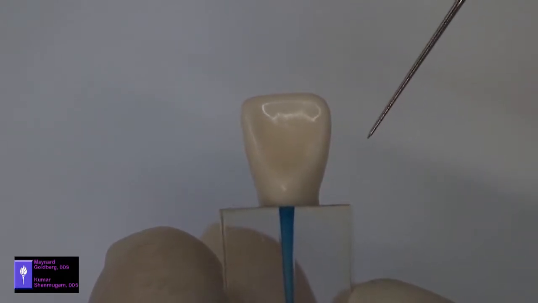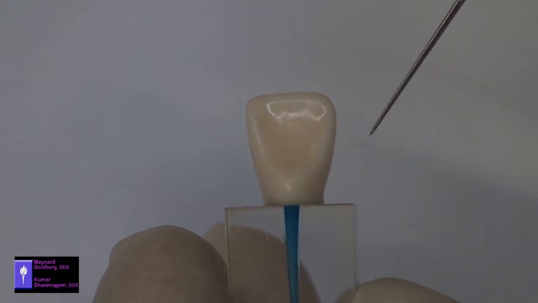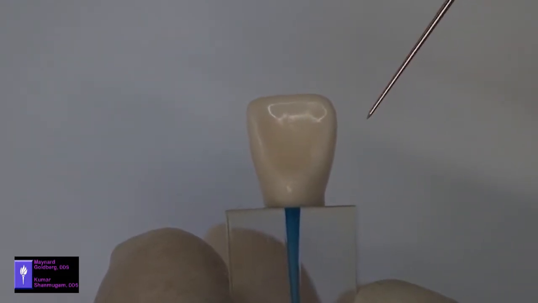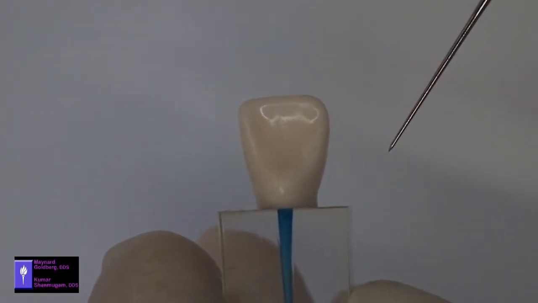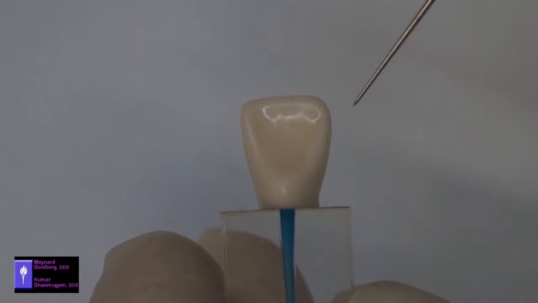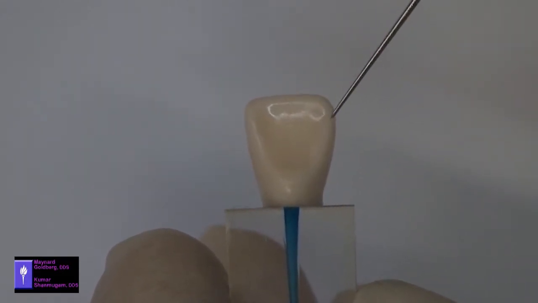The walls of every access cavity must diverge from each other at all levels of the cavity. The narrowest part of the cavity will be at the floor. The widest part of the cavity will be at the incisal end or the occlusal end of the access cavity.